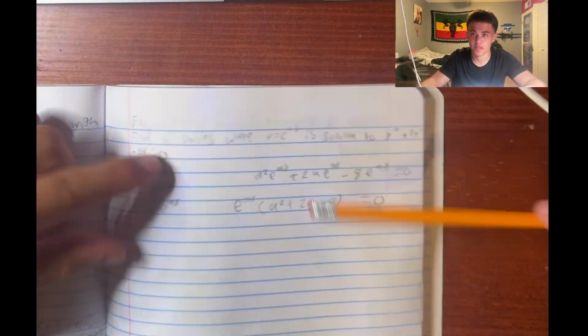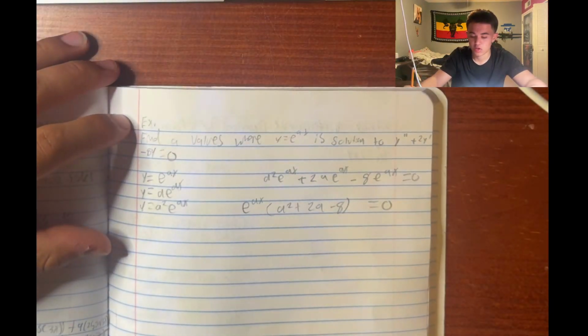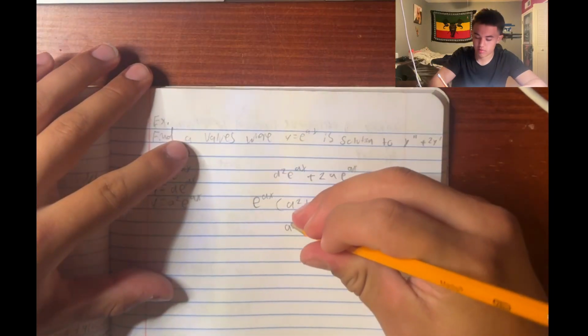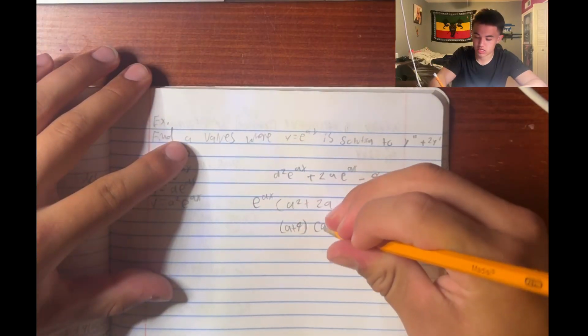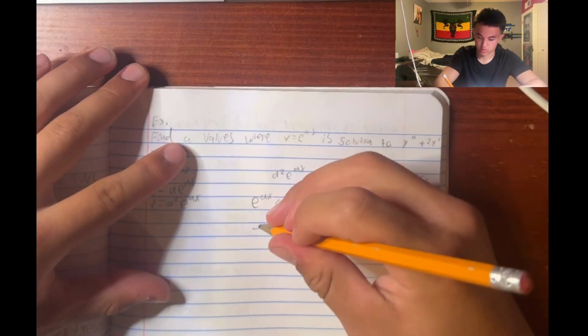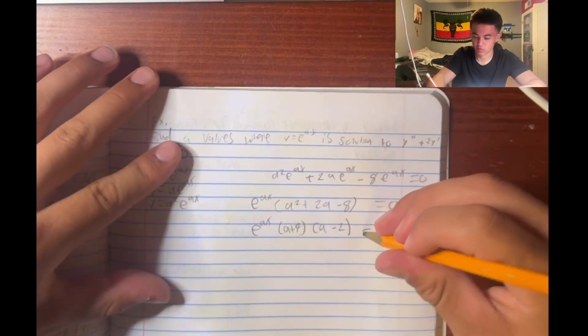And now we can factor this out. Do a little bit of mental math here. Look at what it could be. And it looks like it's going to be a plus 4 times a minus 2. And can't forget our e to the ax here equals 0.